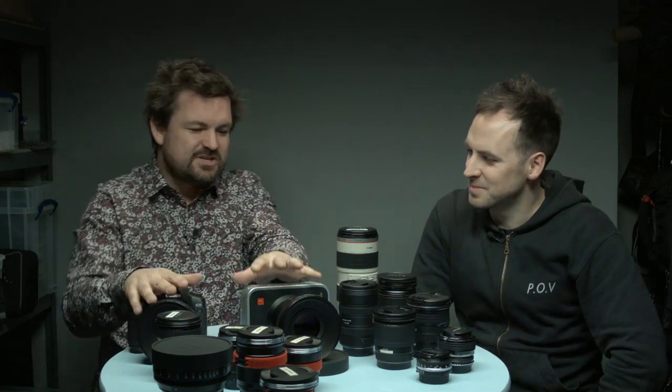Be an interesting little challenge, head to head, traditional glass versus image stabilized glass. What do you reckon? I think we should try it out. Let's do it.